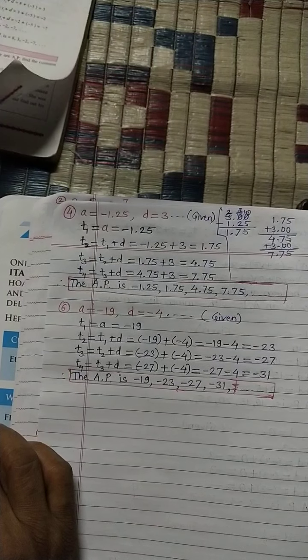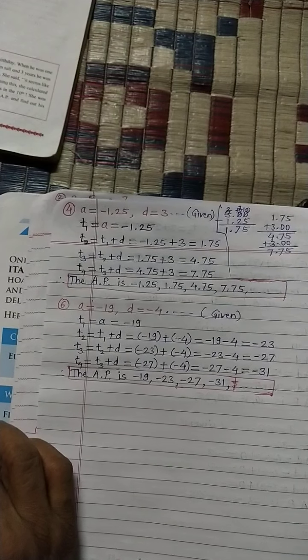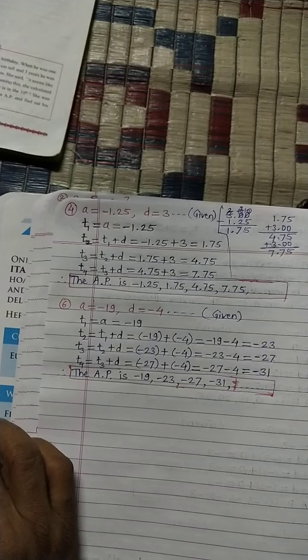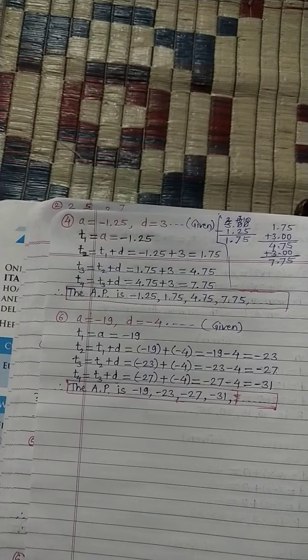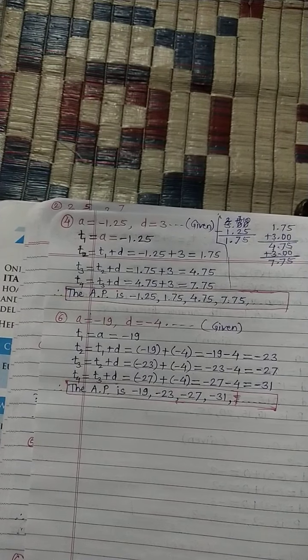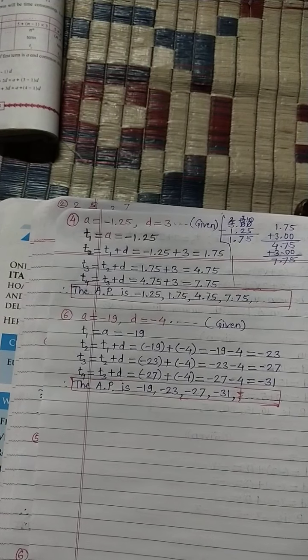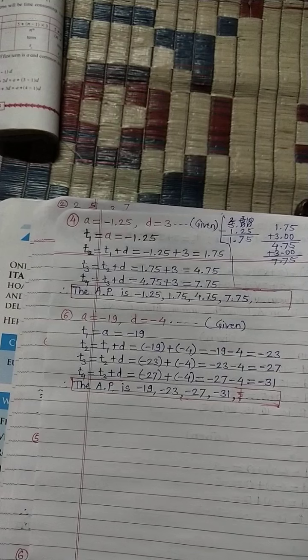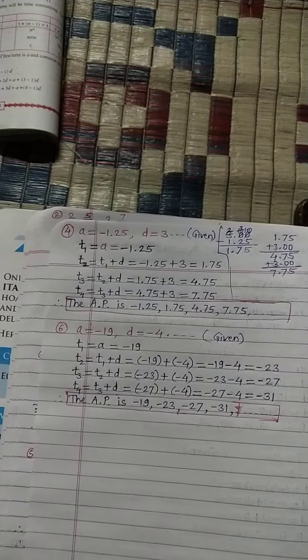So here we have completed our second question. Now question number 3, but we shall take question number 3 in the next lecture.